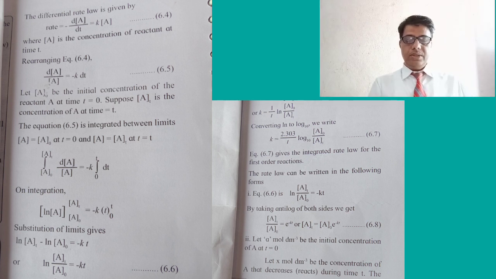Equation 6.6 gives the integrated rate law for the first order reactions. This is the equation for the integrated rate law for the first order reactions in solution medium. Now we can write this law in the form of equation number 6.6, which is ln [A]t upon [A]0 is equal to minus Kt.